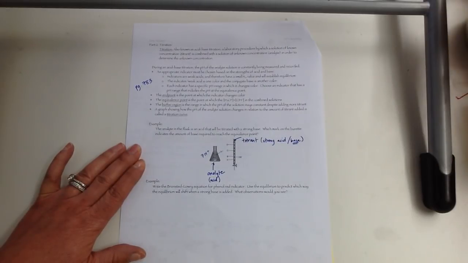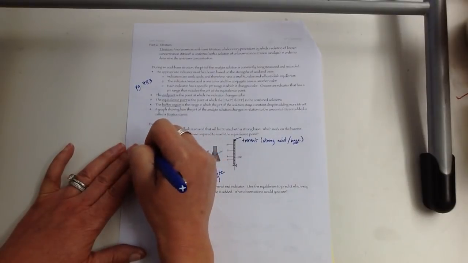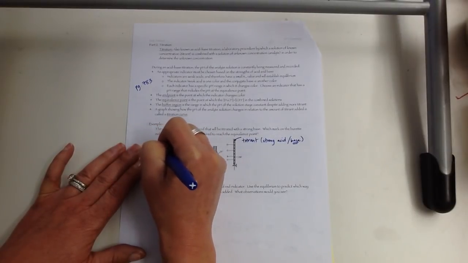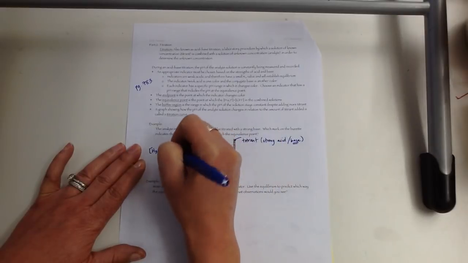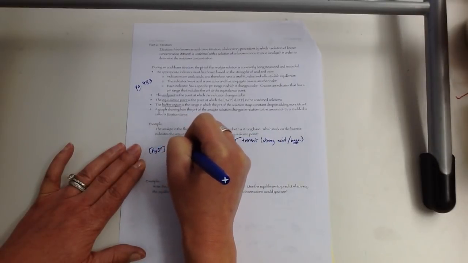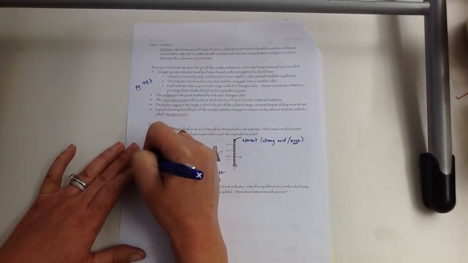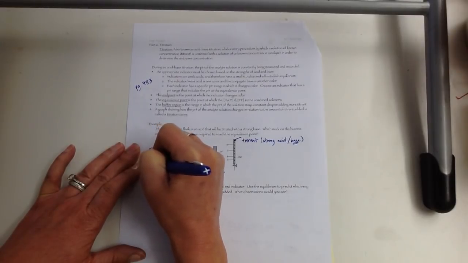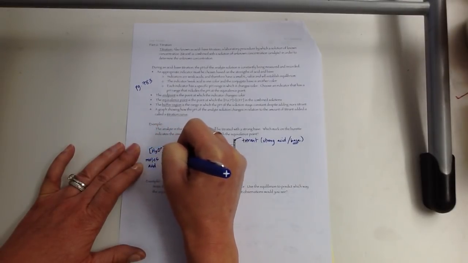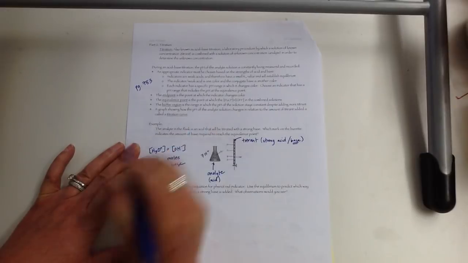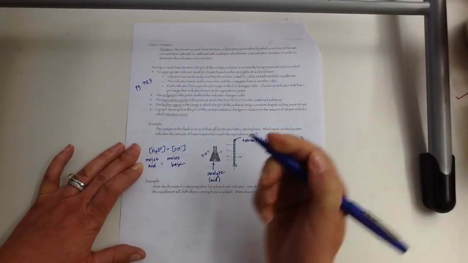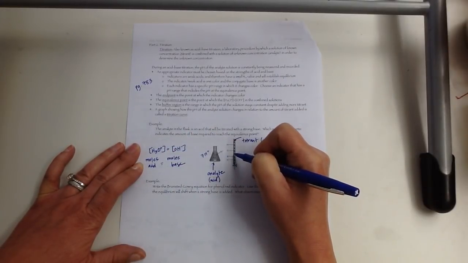Now remember, the end point, or the equivalence point of the titration, is when your concentration of hydronium ion or hydrogen ion is going to equal your hydroxide ion concentration. In other words, moles of acid is equal to moles of base. Okay, so what we want to do here is count. 1, 2, 3, 4, 5, 6, 7.